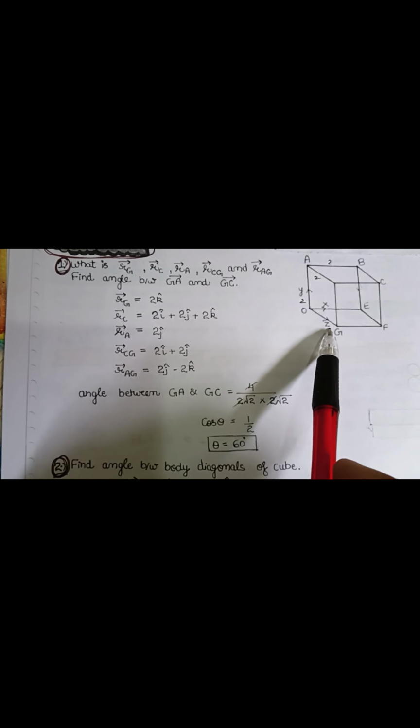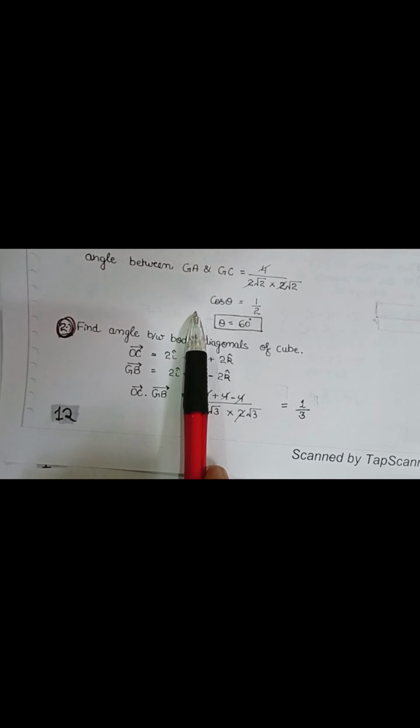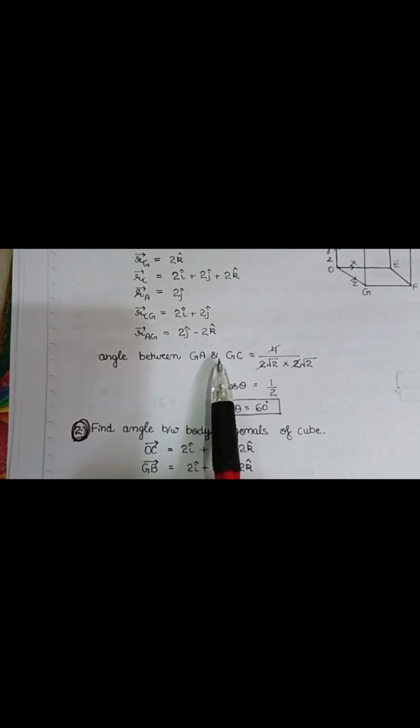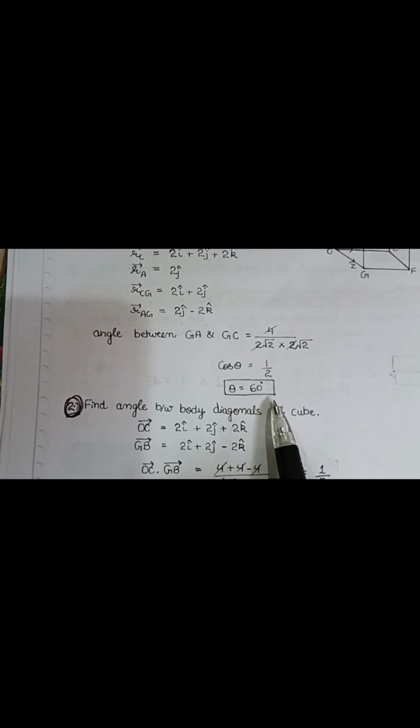Now practice time. What is R vector G, R vector C, R vector A, R vector CG, and R vector AG? Find the angle between GA vector and GC vector. R vector G is equal to 2k cap. R vector C is equal to 2i cap. R vector A is equal to 2j cap. R vector CG is equal to 2i cap plus 2j cap, and R vector AG is equal to 2j cap minus 2k cap. Angle between GA and GC: cos theta is equal to 4 upon 2 root 2 into 2 root 2, so cos theta is equal to 1 by 2, where theta is equal to 60 degrees.